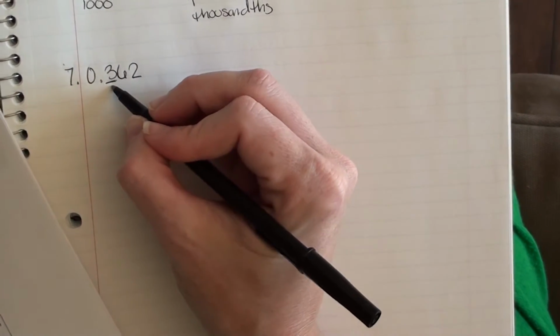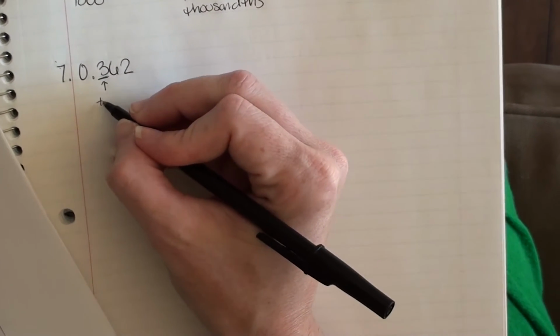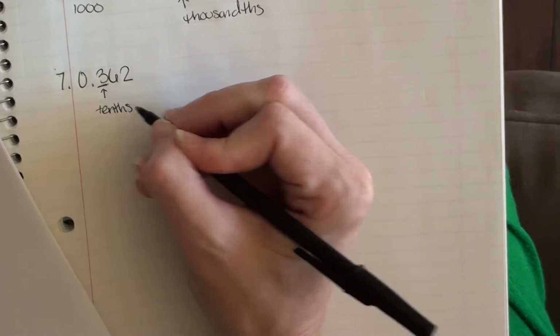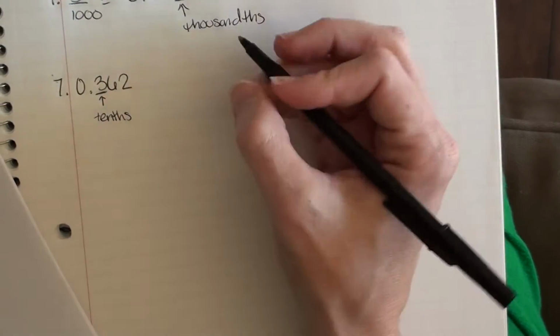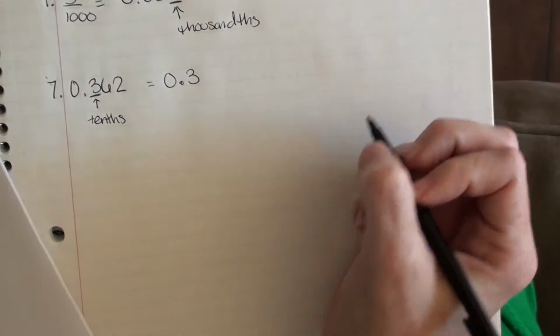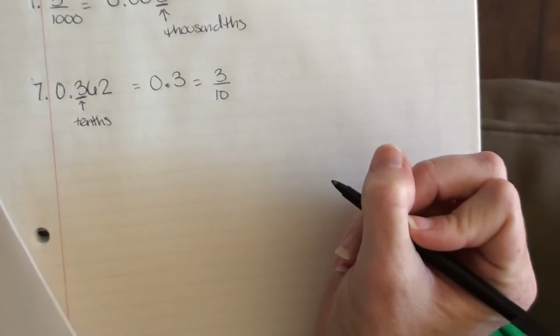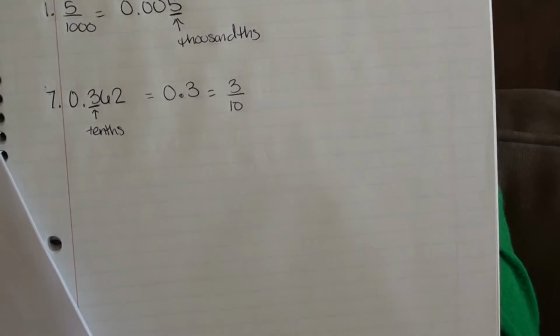Well, the 3 is in what place value? It's right after the decimal, which makes it the tenths place. So this is worth 3 tenths, or 3/10. I'll accept both, okay?